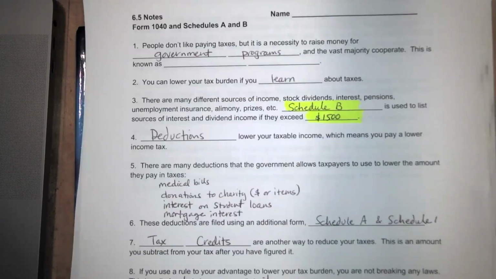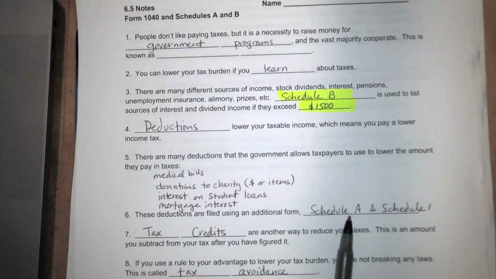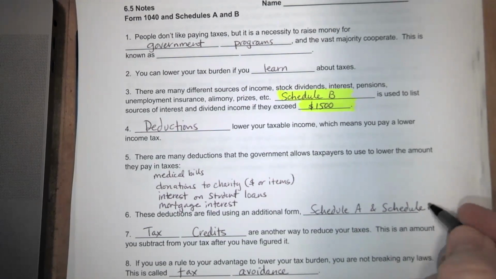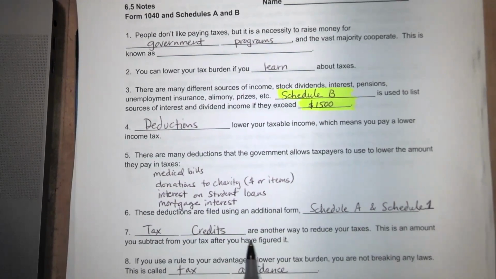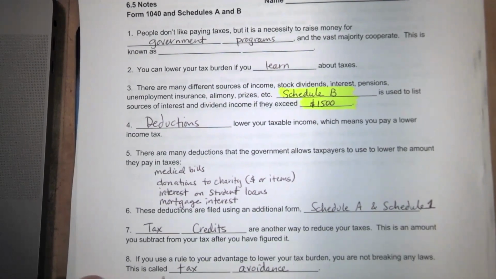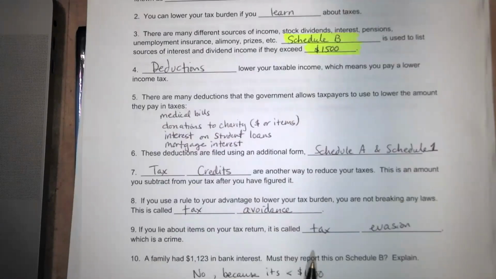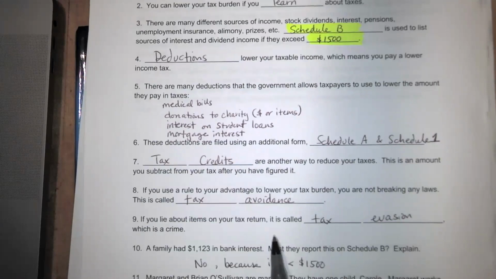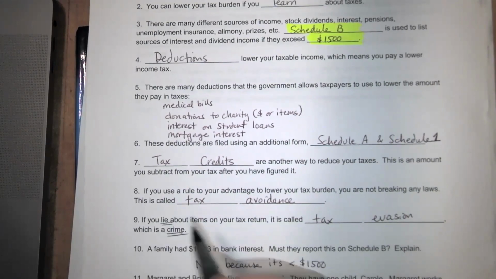So these deductions are filed using an additional form, and I'll show you the Schedule A and the Schedule 1. Tax credits are another way to reduce your taxes. This is an amount you subtract from your tax after you have calculated it. If you use a rule to your advantage to lower your tax burden, you're not breaking any laws. It's just called tax avoidance. If you lie about items on your tax return, it's called tax evasion. That's a crime. So don't lie, right?